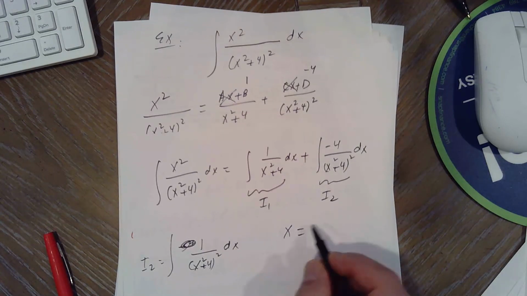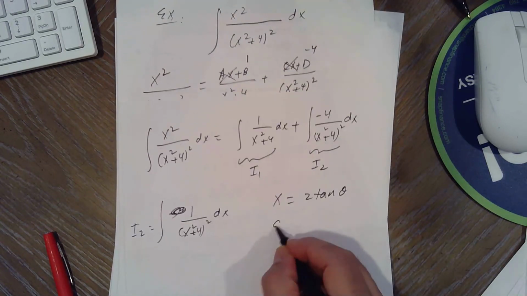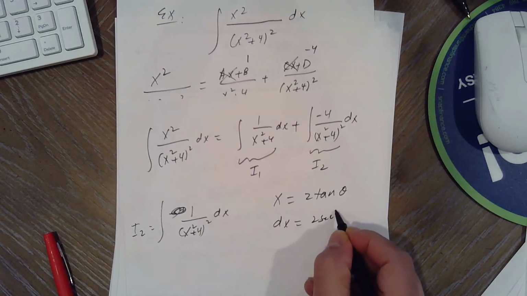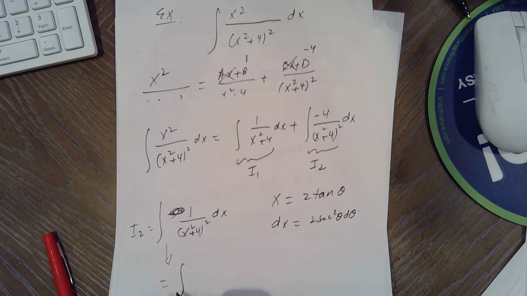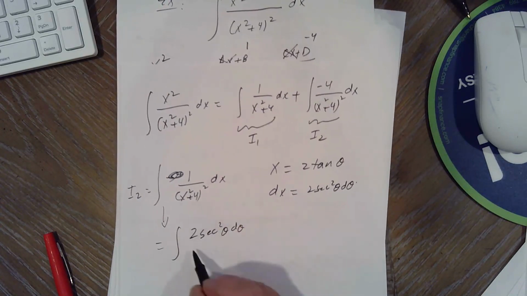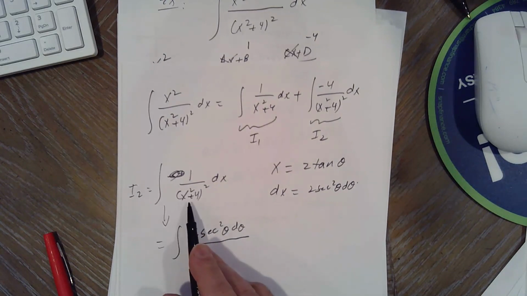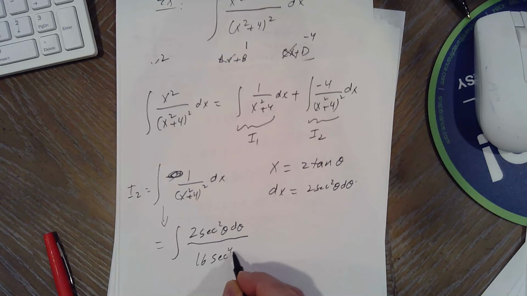We use x equals 2 tangent theta. Remember trig substitution. So dx is 2 secant squared theta d theta. And this guy would be the integral of 2 secant squared theta d theta. At the bottom we have 4 tangent squared plus 4, which is 4 secant squared, squared, which is 16 secant to the 4th power.